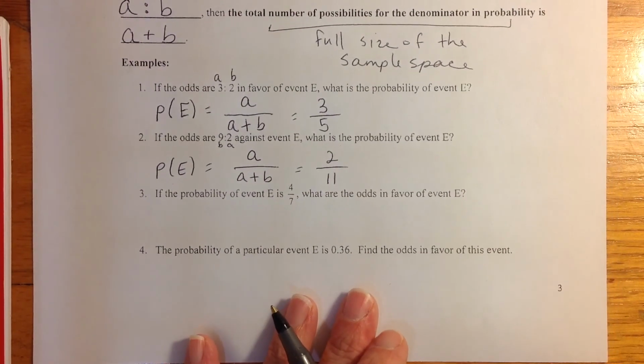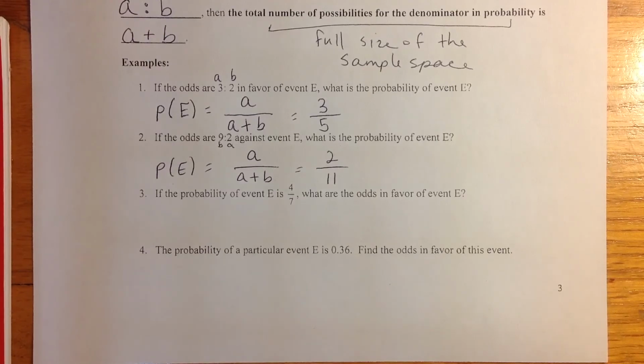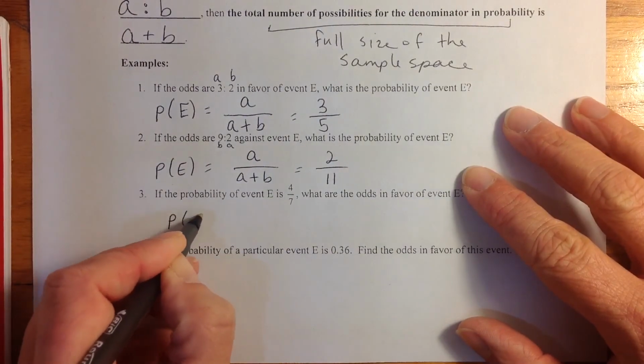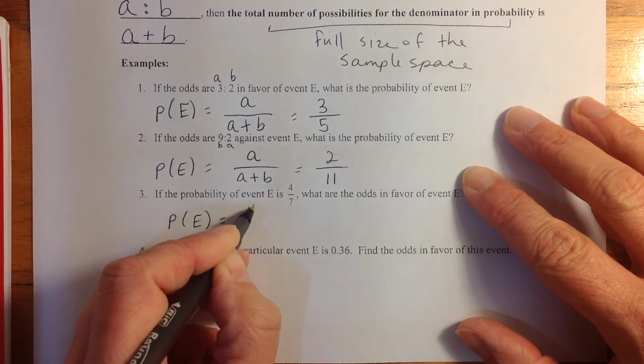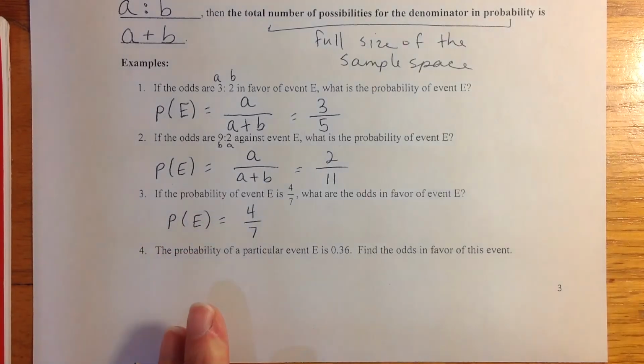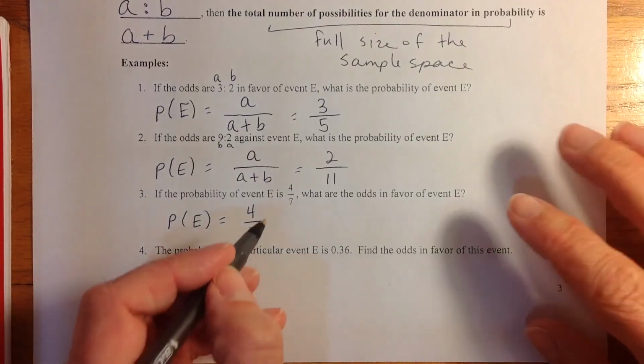Now those two examples were given odds, find probabilities. Remember, we're supposed to be able to go forwards and backwards. So now let's say the probability is 4/7. So we know the probability of an event is 4/7. What are the odds in favor of event E? So remember what this means.